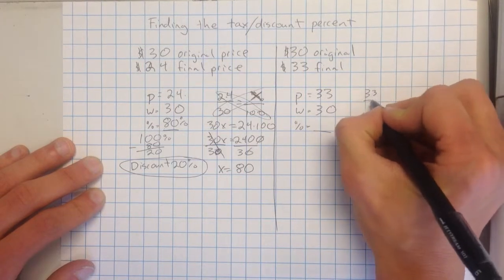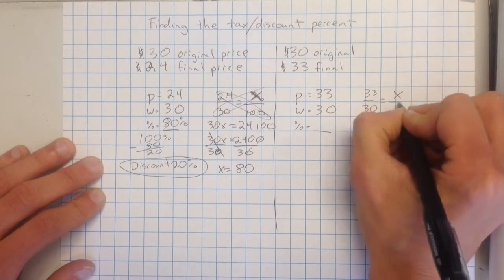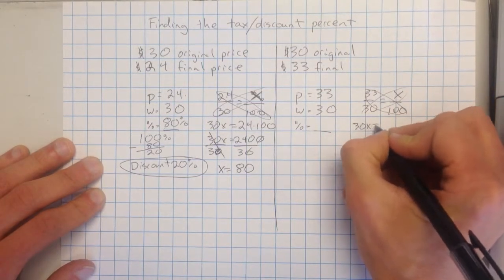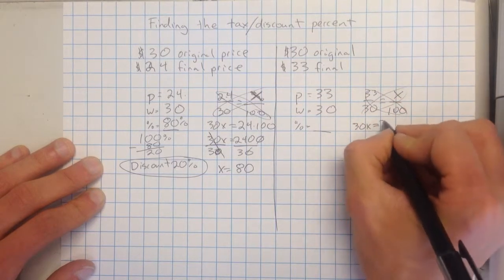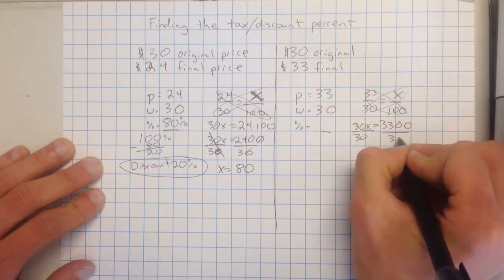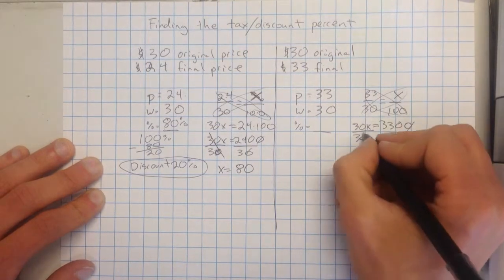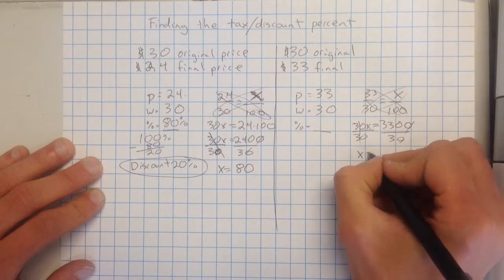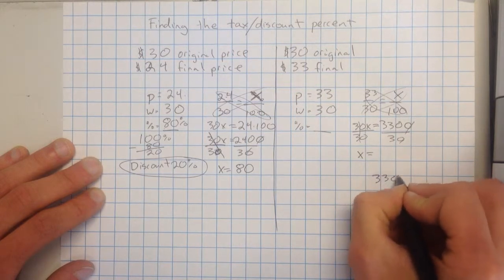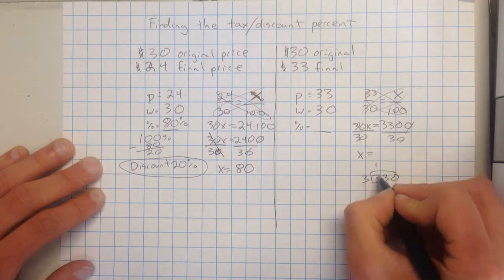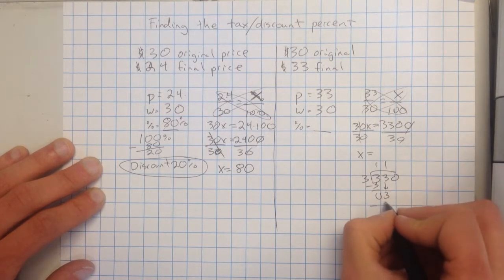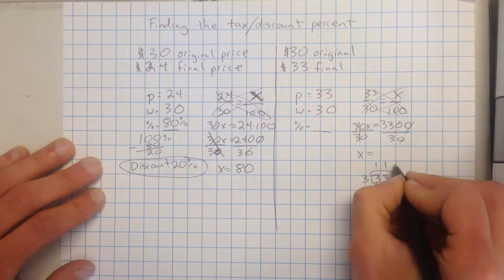So we would do 33 over 30 equals x over 100. We could cross multiply that. It's going to give us 30x equals 33 times 100. Then I'll divide each side by 30 to solve this equation. These cancel out. You can do the long division if you want, no problem with doing that. Bring down a 3 one more time. Minus 3 is 0, and then bring down 0, and don't forget our 0 right there.